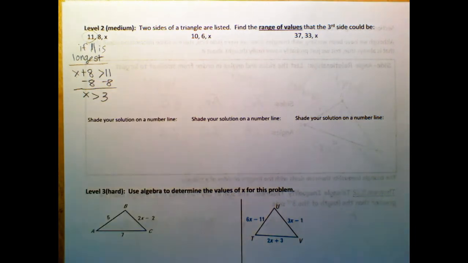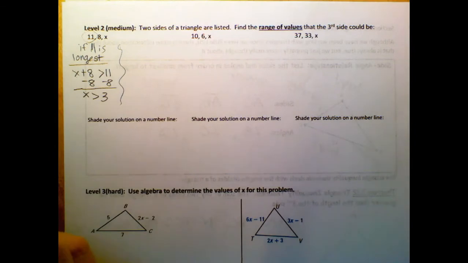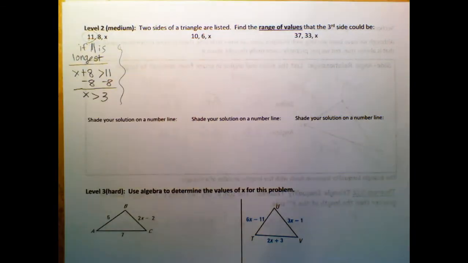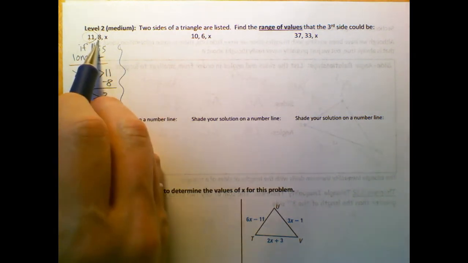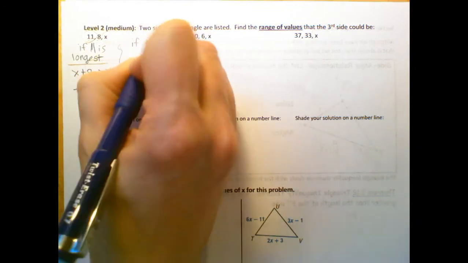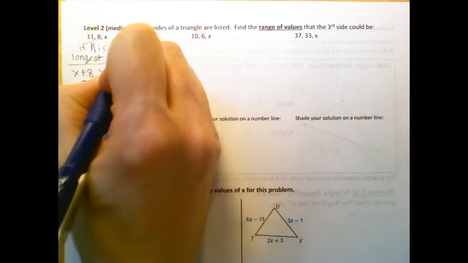Okay, so the other scenario is, what if 11 isn't the longest side? We know 8's never going to be the longest side, so we don't have to worry about that scenario. But what if x is the longest side? If x is the longest side.